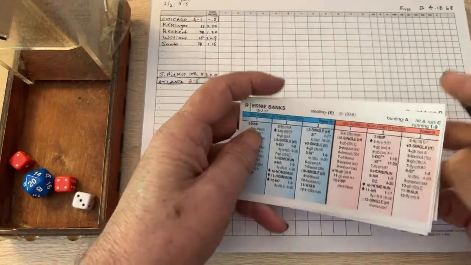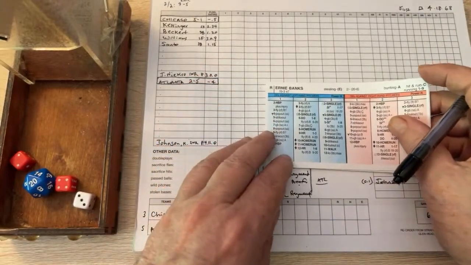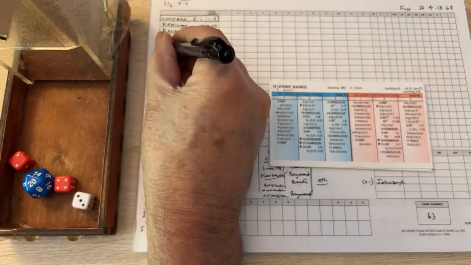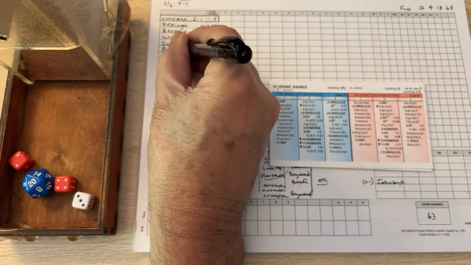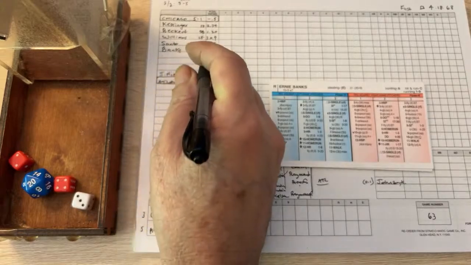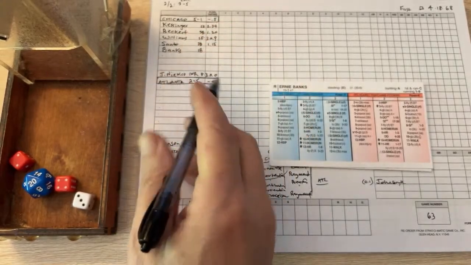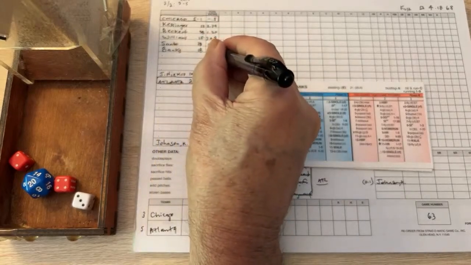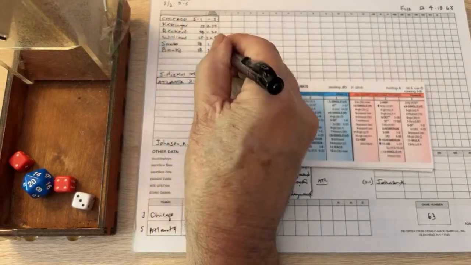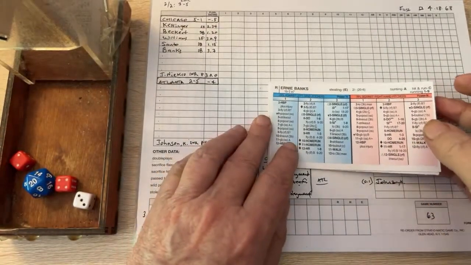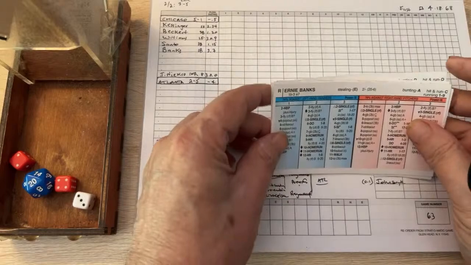Then Mr. Cub, Ernie Banks. And he's at first base. And he's a 3-7. Setup takes a while. That's one of the things you just have to accept, unless you're using the computerized version, but I'm a card and dice guy.